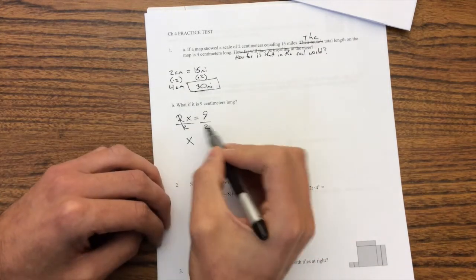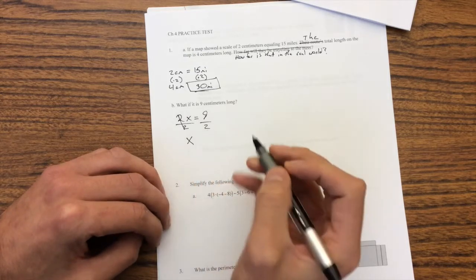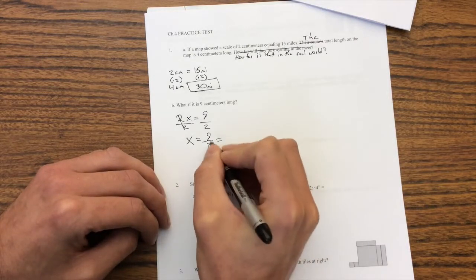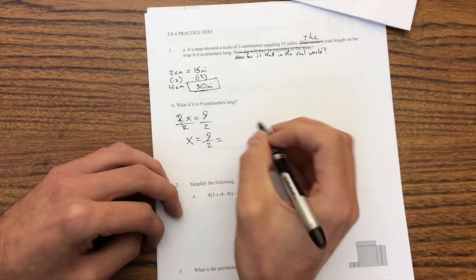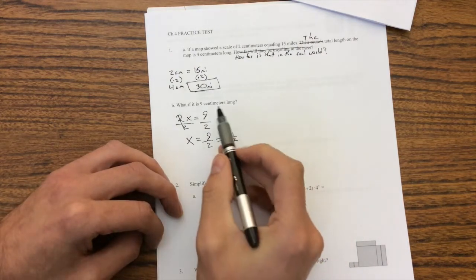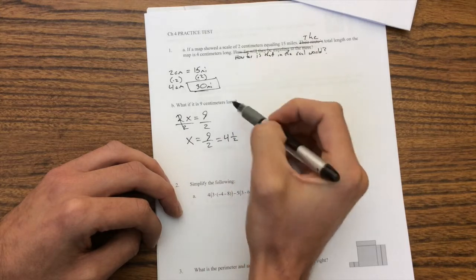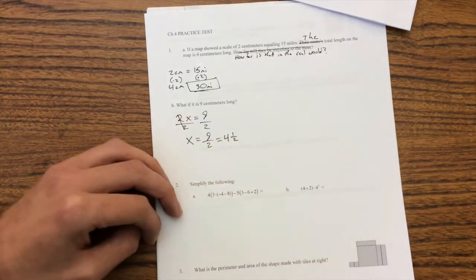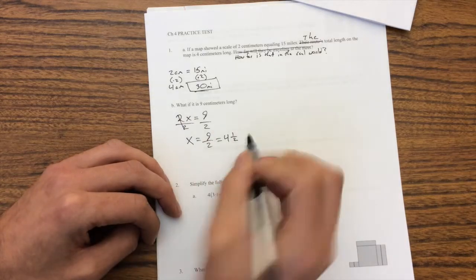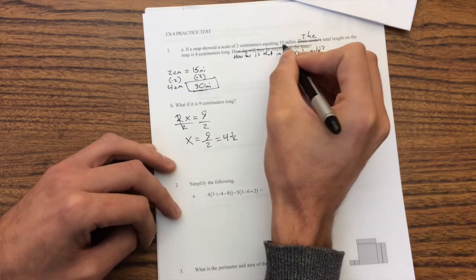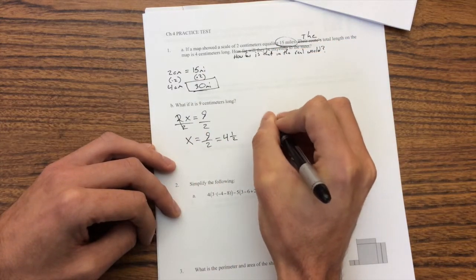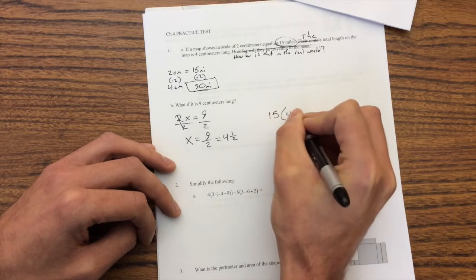As long as I do it over here, I have to do it over here. So then 9 over 2. Well, 9 over 2, we know 2 goes into 9 4 times with a half left over, so it'd be 4 and a half. You also could have seen that 2 goes into 9 4.5 times. So now that I have that 4.5, I need to use that with my 15 miles. So I need to do 15 miles times 4.5.